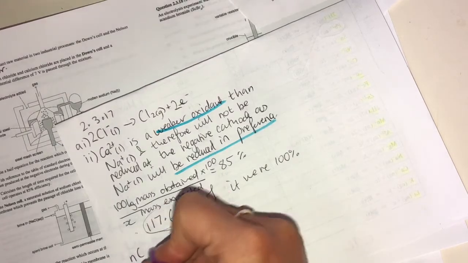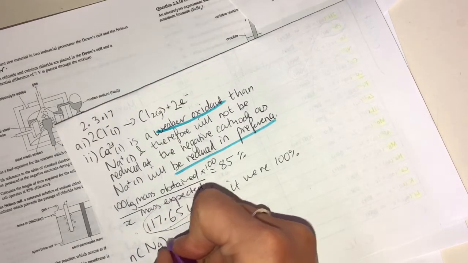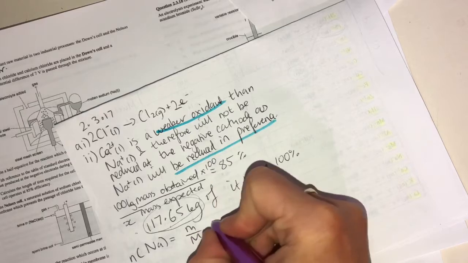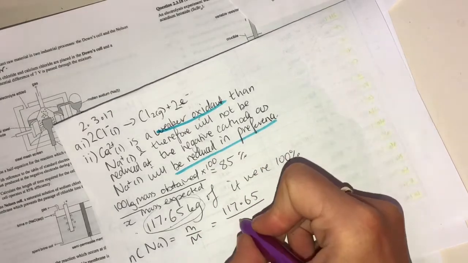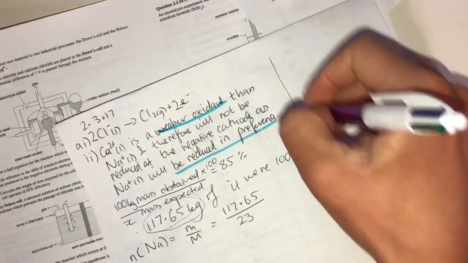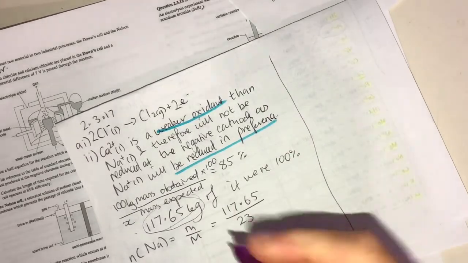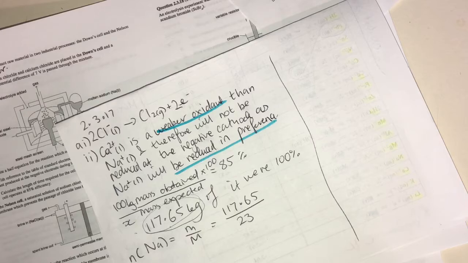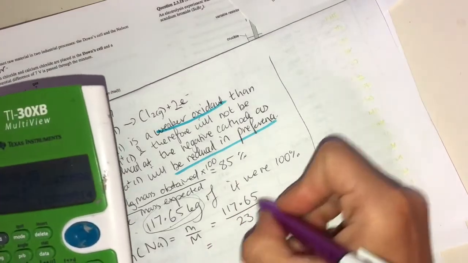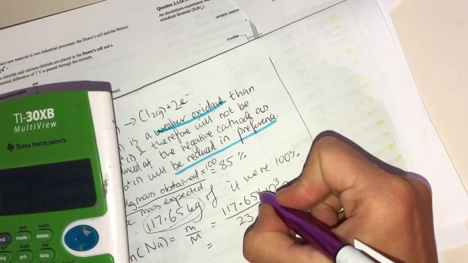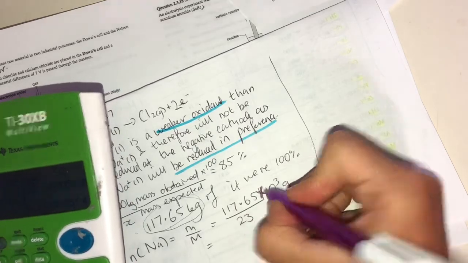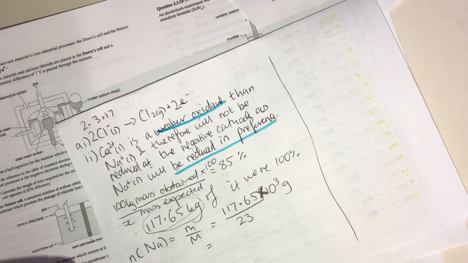So moles of sodium equals mass over molar mass equals 117.65 over 23. I'll show you 2 ways to do it. So divided by 23, kilograms, so times 10 to the power of 3 grams. Make sure you're putting it into grams before you work out the moles. So do that again.